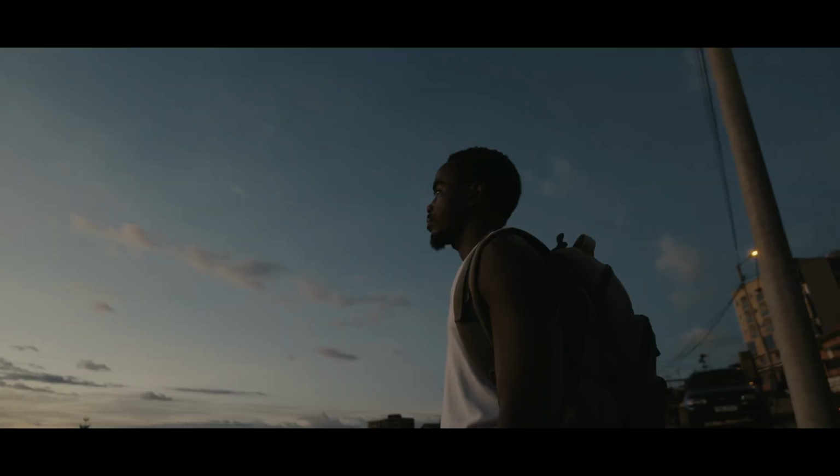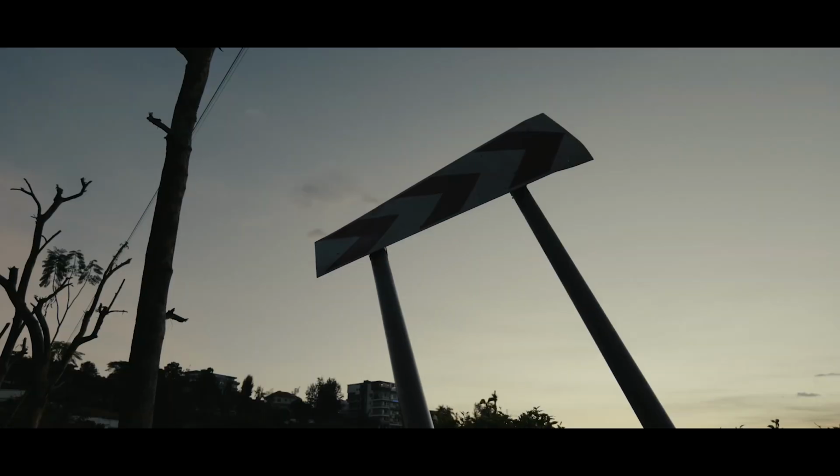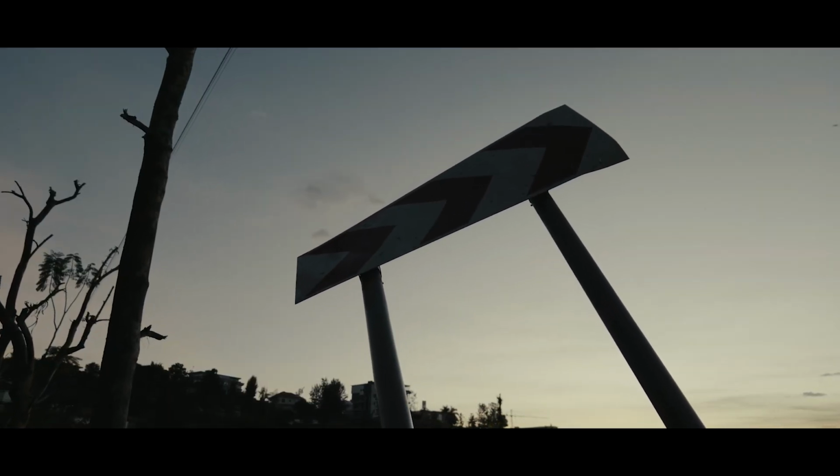fingertips trembling with each word. Familiar ghosts, they dance together.